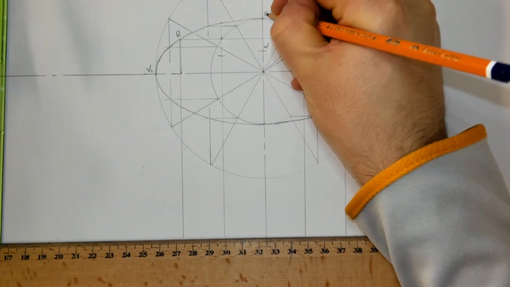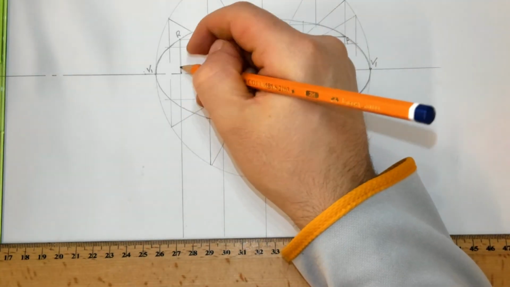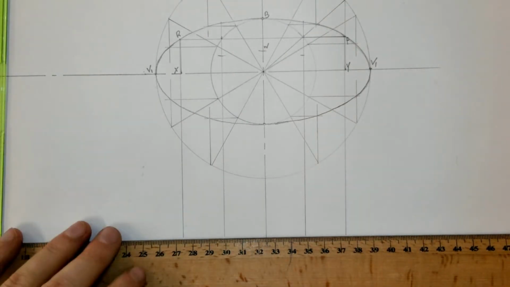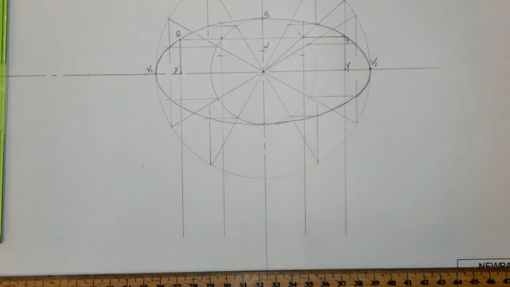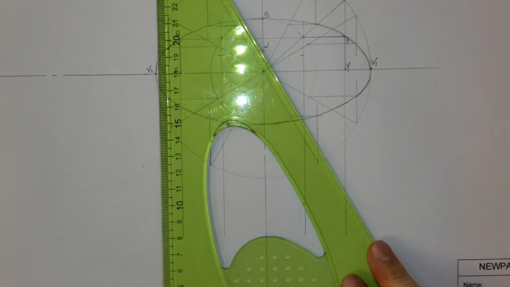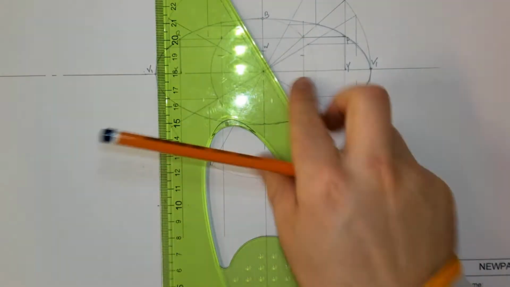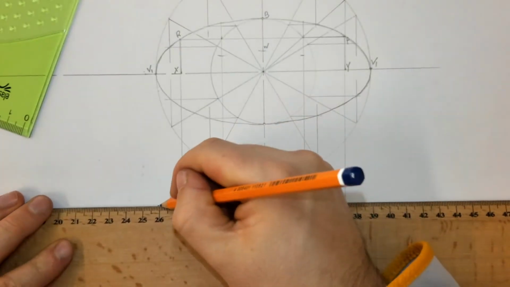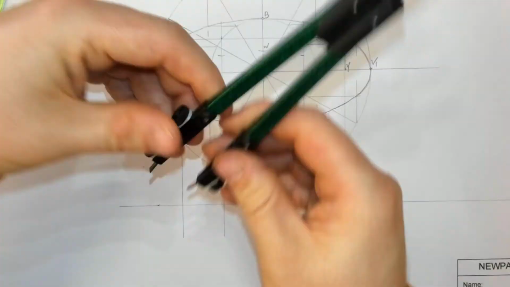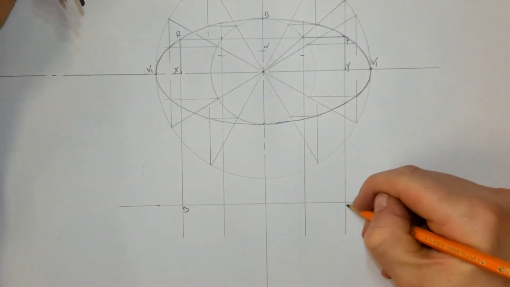W, B, R, is there an X? Now, I'm going to do the bottom one, SVU, so I have to go down 80, so this is point S, this is point U.